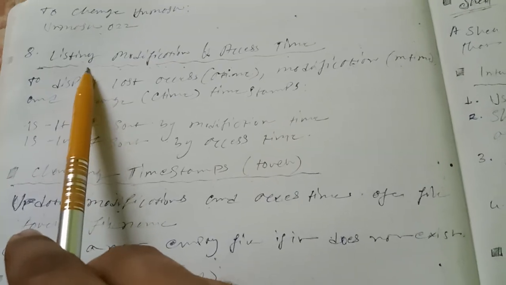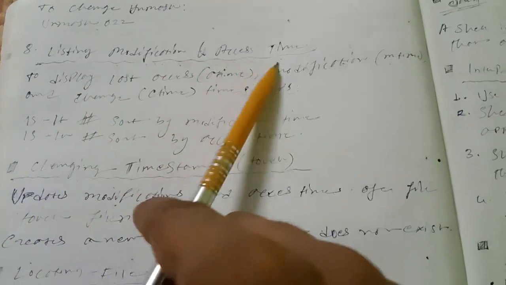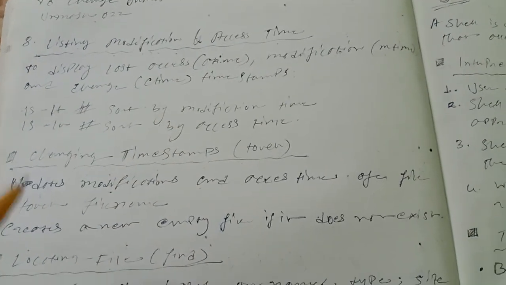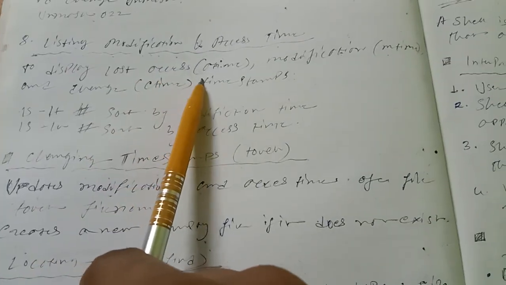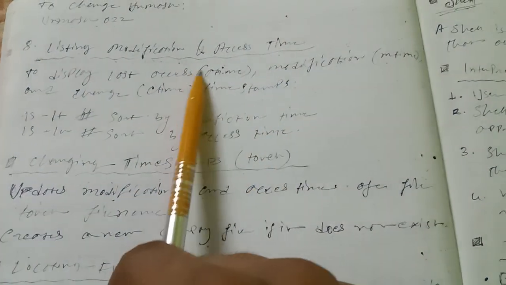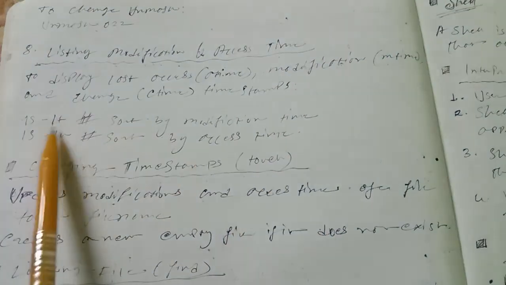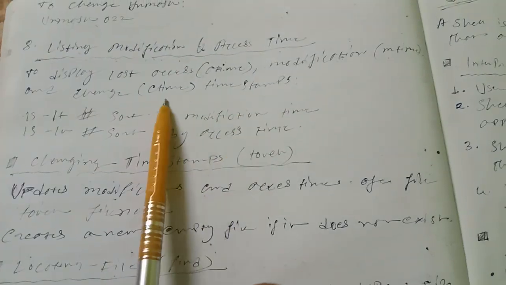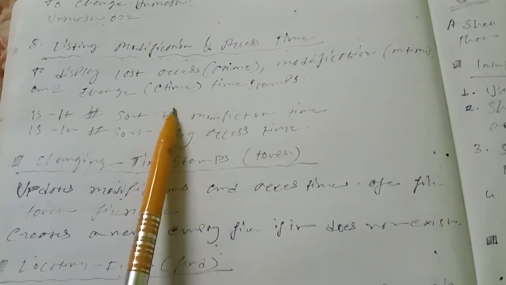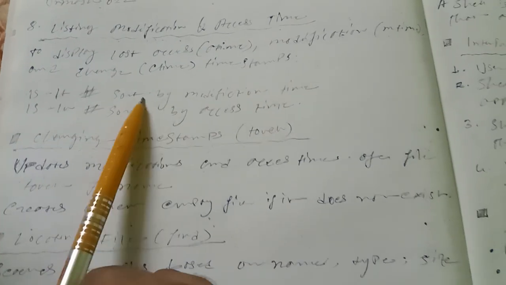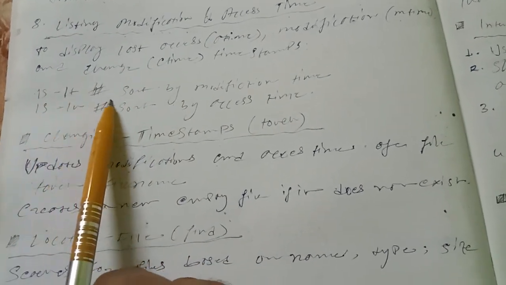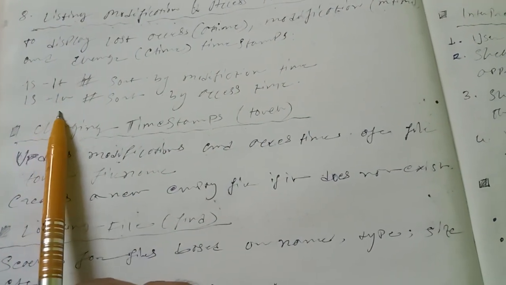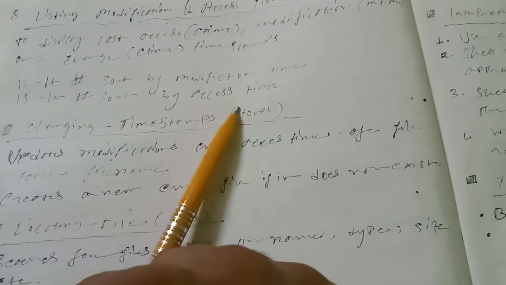Then we just see the listing of modification and access time. How can we list the modification time and the access time as well? To display the last access time, modification time, and the change time timestamps, if you want to display them, this is the command: ls -lt sorts by modification time, and ls -lu sorts by access time.